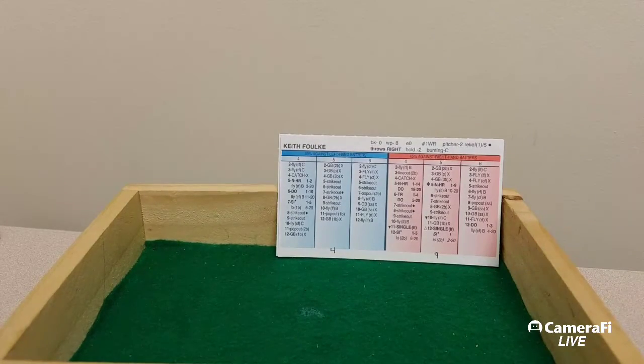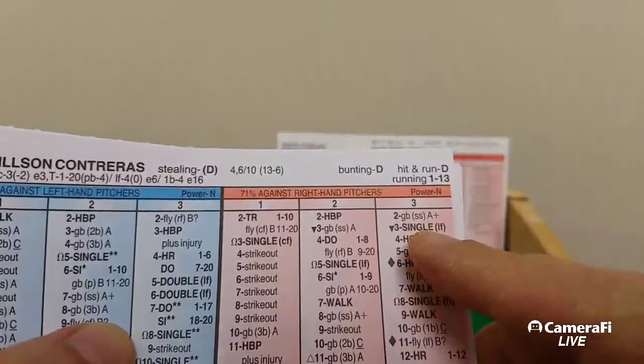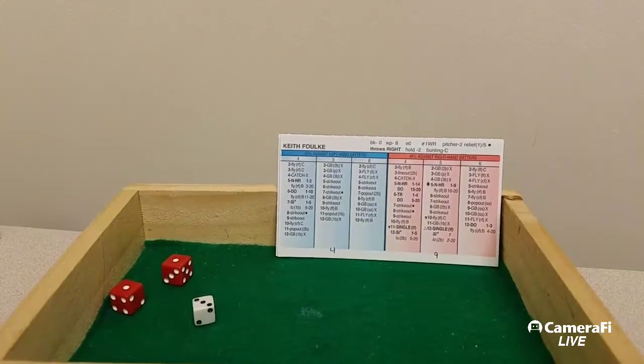Now you know what? They're going to bench Hayward. Even though he got a single last time up, they're benching him for Contreras. Contreras is going to pinch hit. Even though he's a righty, he's a better hitter. So we have a 3-2 for Contreras. 3-2, he just missed a home run. He does get a single. So it's a pinch hit single for Contreras.